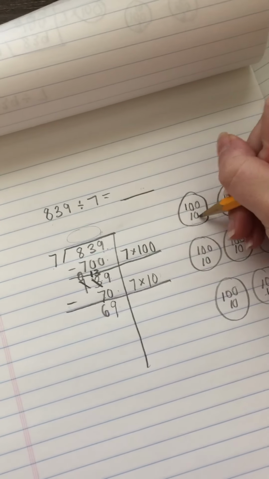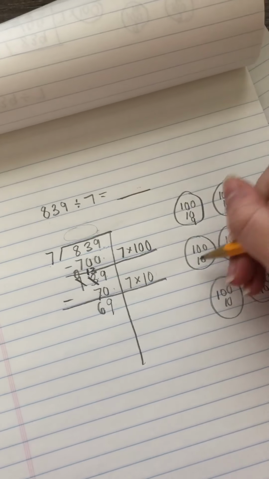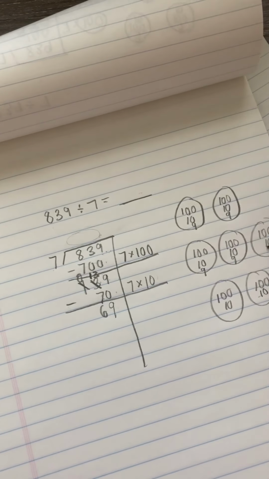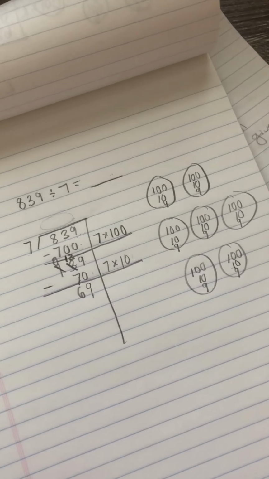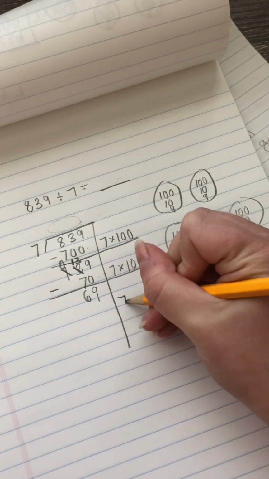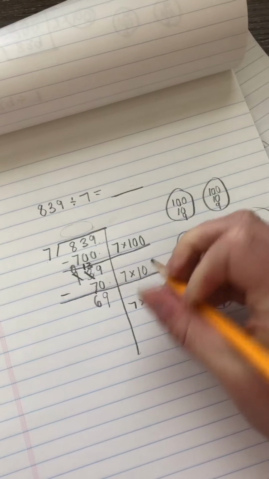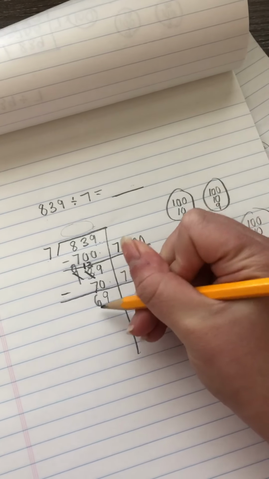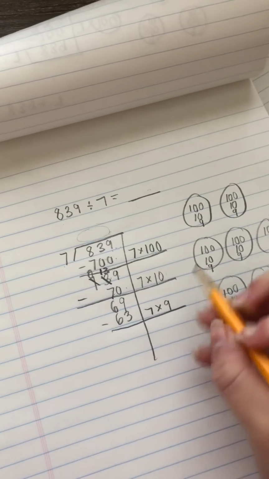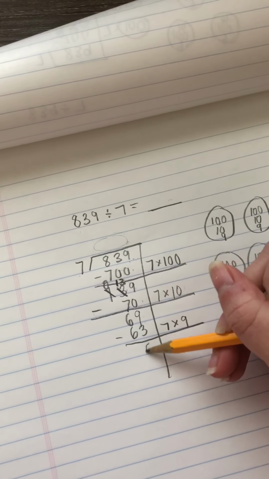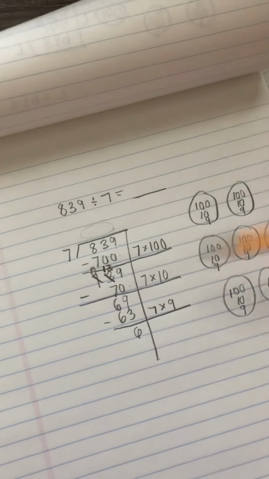So I'll go ahead and just do 9 into each of these equal groups. And if I know my 7's facts or my 9's facts, 7 times 9, so I did 7 groups of 9, 7 times 9 is 63. Then I'll subtract that, see how many I have remaining to divide, and I get 6.